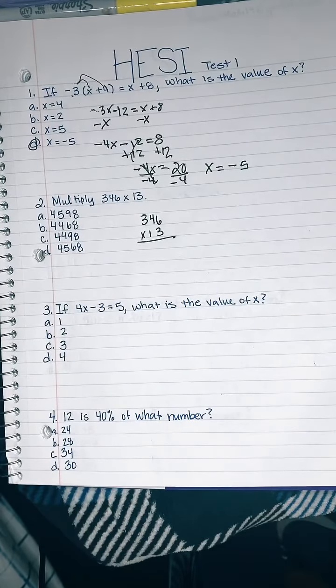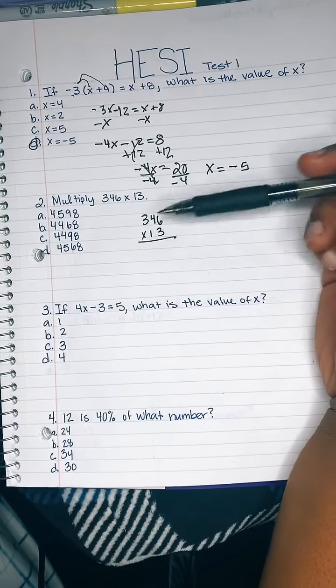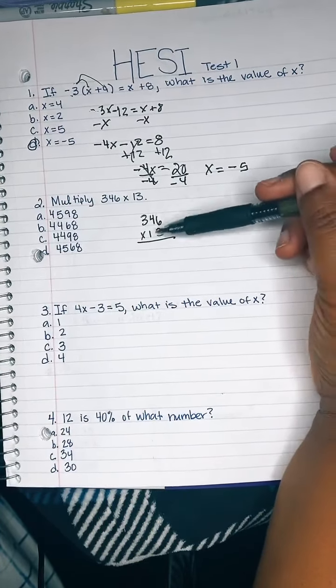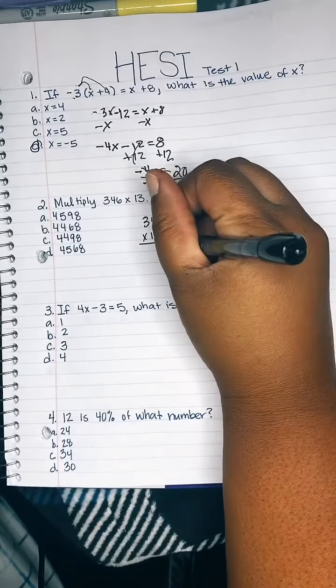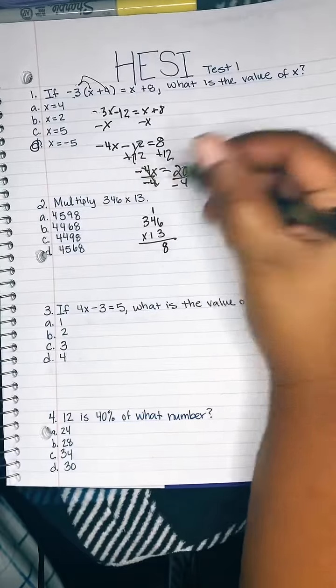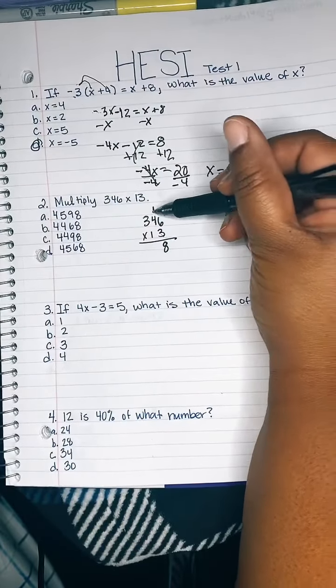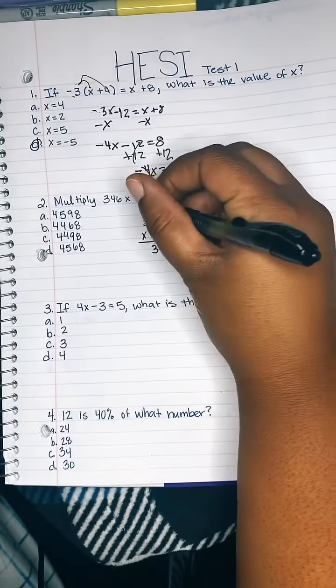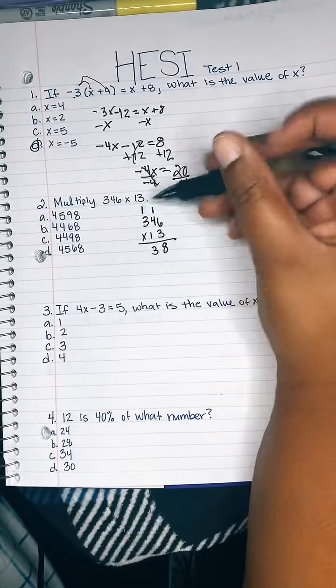So we're going to multiply this. Thank you, Jesus, or Jesus saves. So we do 3 times 6 is 18. Carry the 1. And then 3 times 4 is 12. Plus 1 gives us 13. Carry the 1. 3 times 3 is 9. Plus 1.